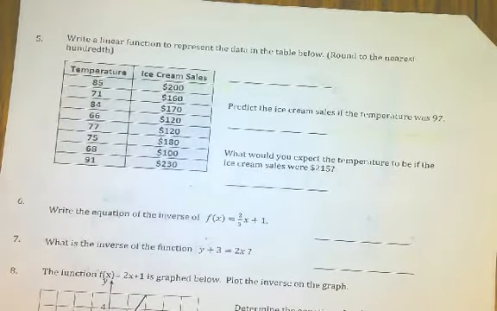On this side here are going to be your linear regressions. For this one here, I'm only going to do this one.